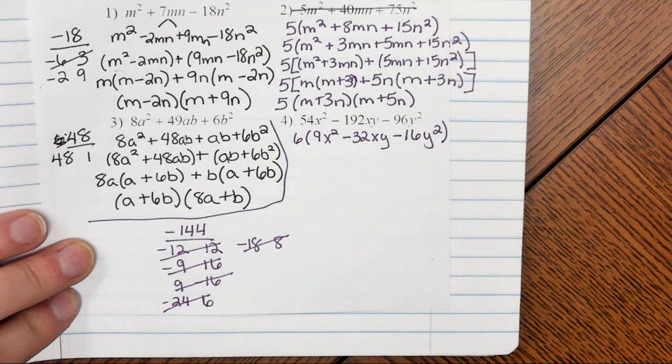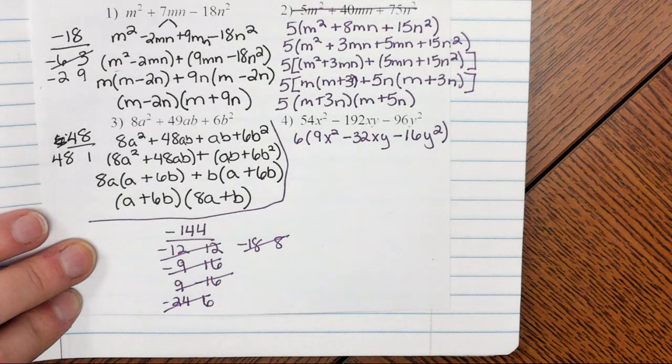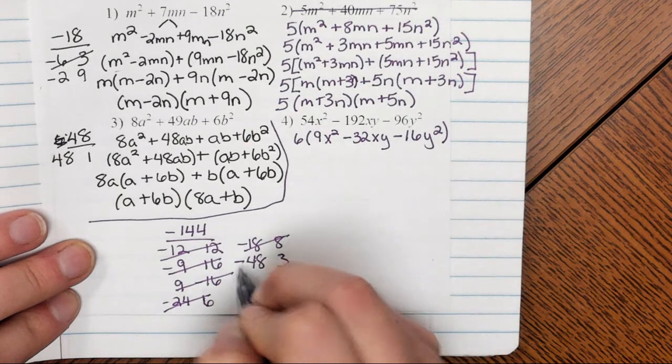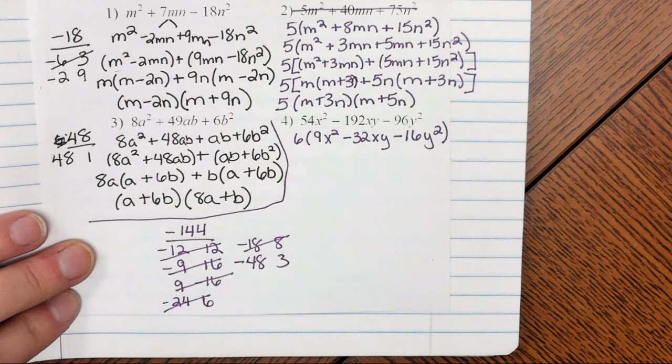What else could I divide 144 by? So sometimes this process is a little bit lengthy. Let's see, how about 48? So I could have 48 and 3. That's still not giving me 32.